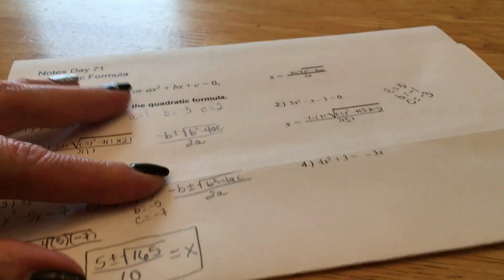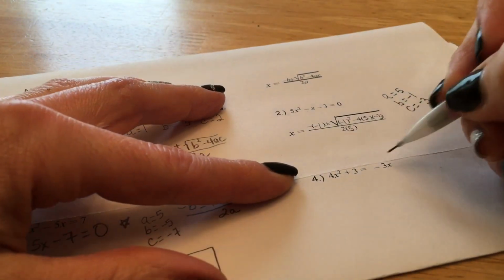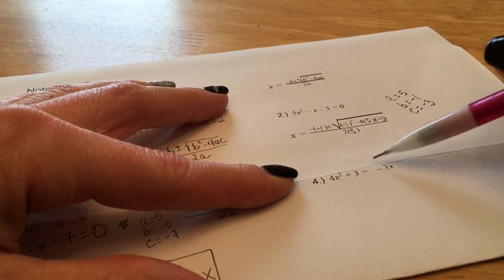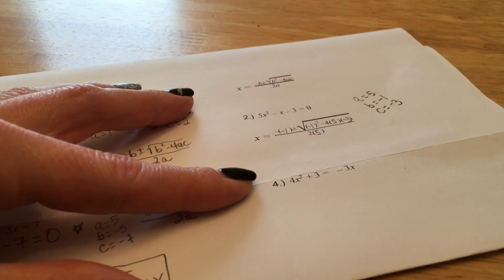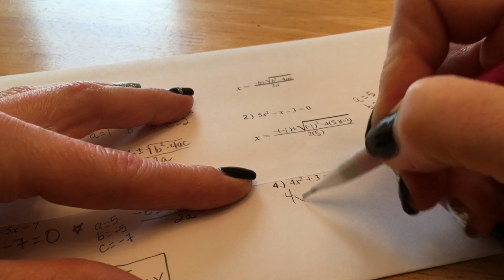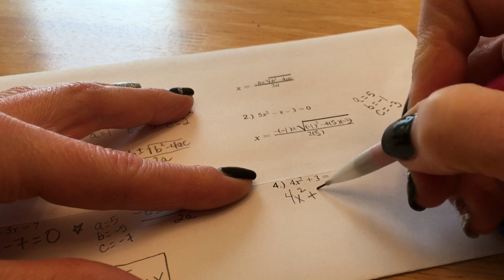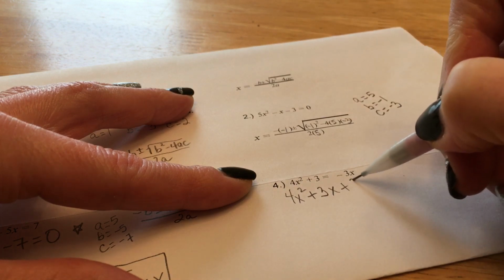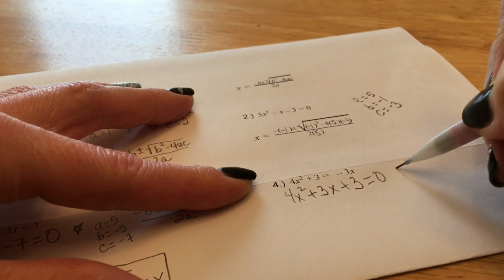So let's look at number 4. Again, if you look at number 4, the right-hand side's not equal to 0. So the first thing I have to do is move the negative 3x to the other side by addition. So 4x squared plus 3x plus 3 equals 0.